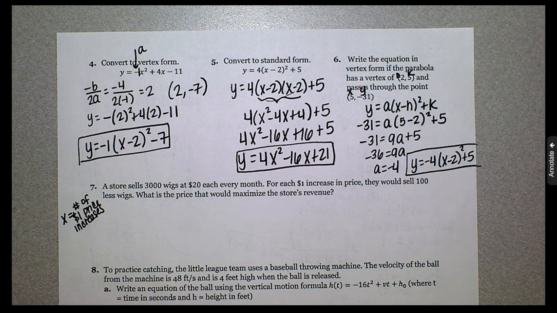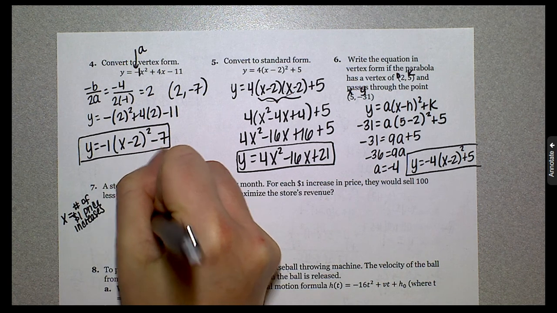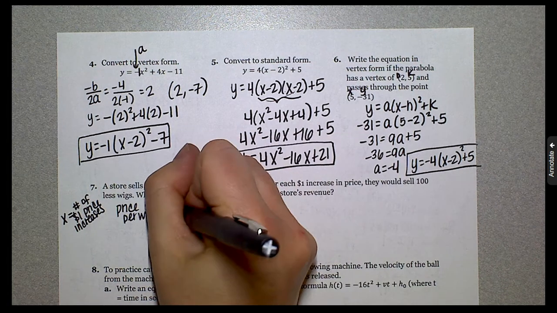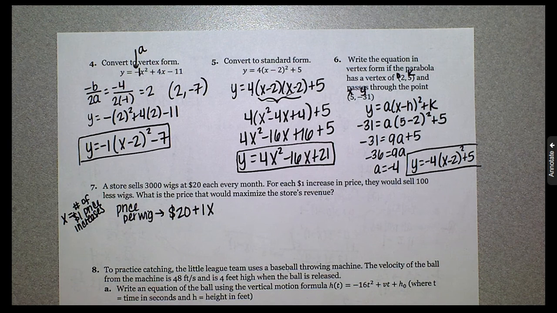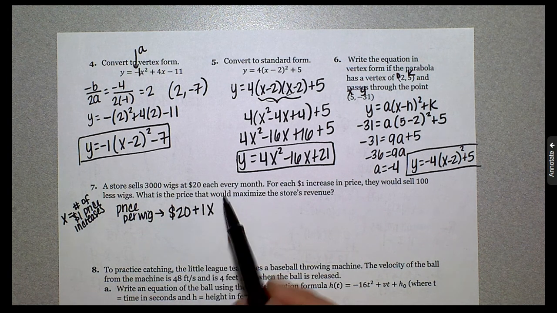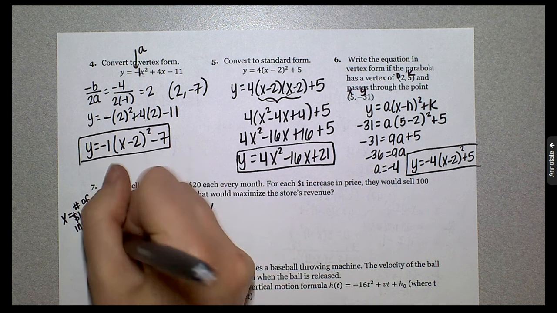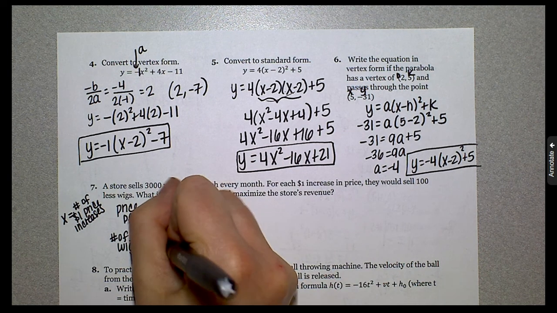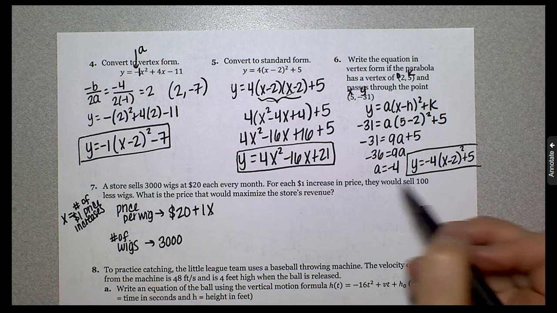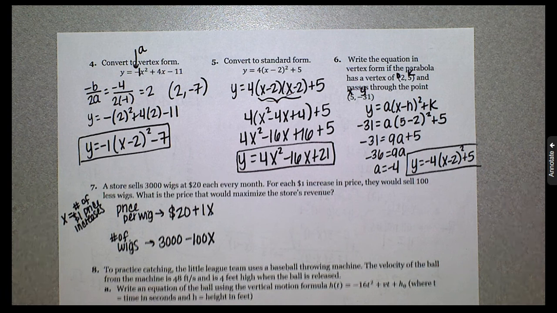So we're really talking about two things. We're talking about the price per wig. It tells me the price per wig is $20, but if I do that price increase, I'm adding $1 every time I increase it. So we're starting with the 20, that was the base price, plus $1 every time I have an increase. And then we're talking about how many wigs I'm selling. He's selling 3,000 wigs a month, but for every price increase he has, he loses selling 100 wigs. My brain is not working.